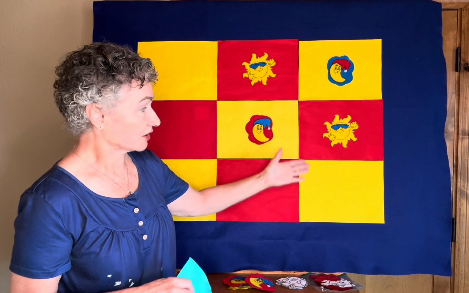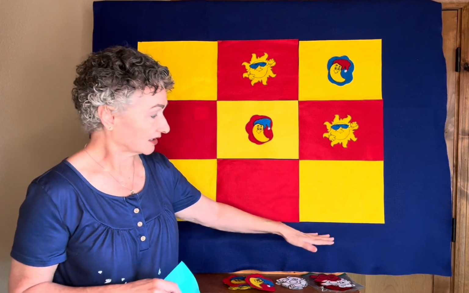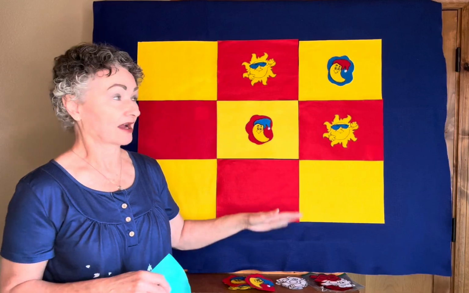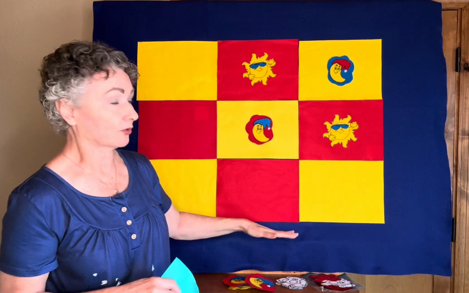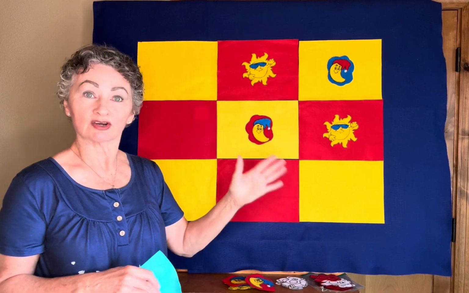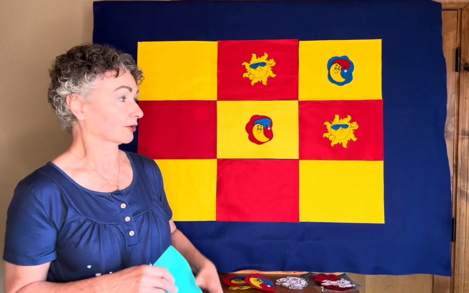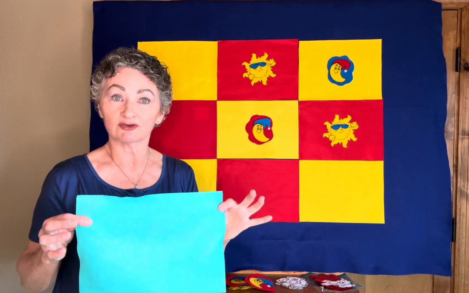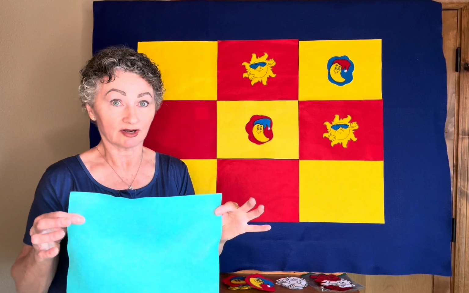But my squares are red and yellow, and a yellow background will blend too much into my square. So I turned around and covered my yellow flannel board with blue flannel to make the yellow and red squares pop out a little bit more. And you can use whatever type of squares that you want, whatever color.